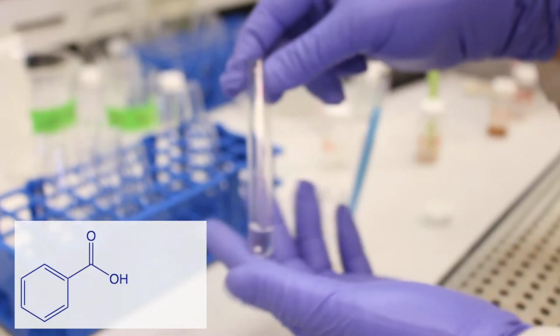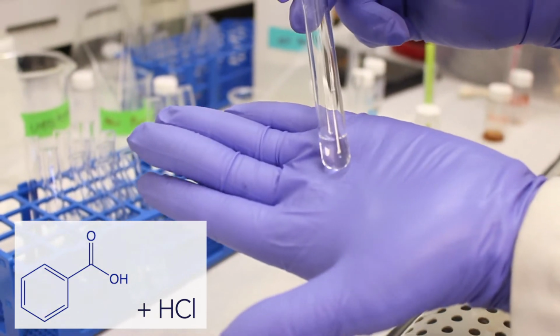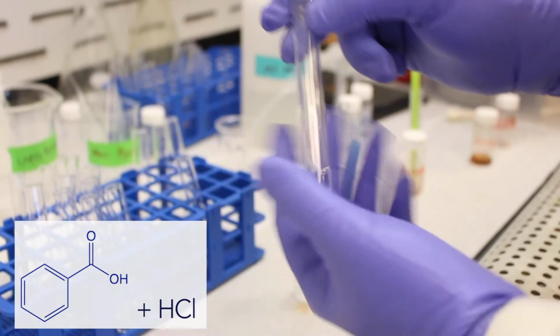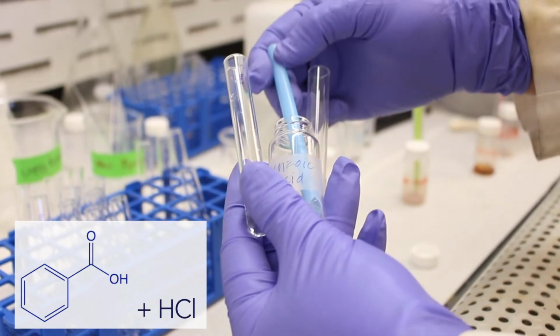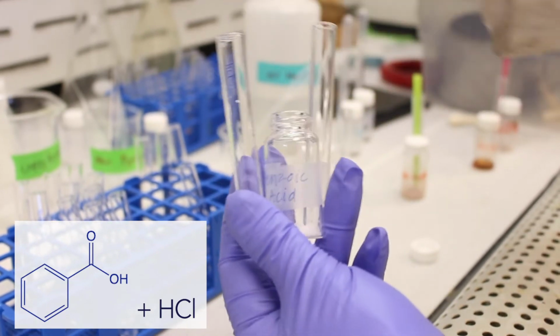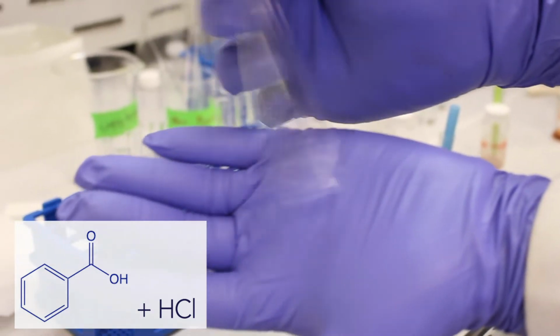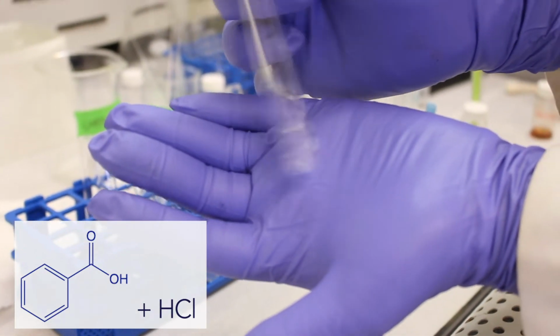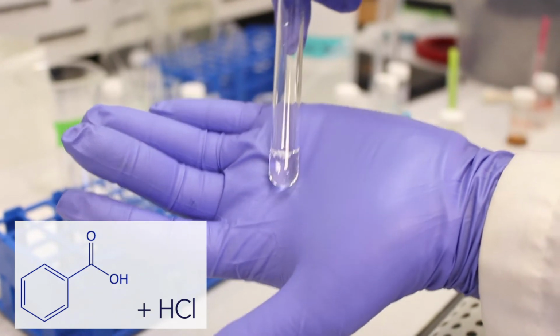For hydrochloric acid, once again, dilute acids don't really react with organic acids. It has to be the opposite. So if we take hydrochloric acid and benzoic acid, it's not going to ionize it. So we would expect this to be insoluble. So we'll add a few crystals. Okay, and it's still insoluble. So it doesn't dissolve very much.